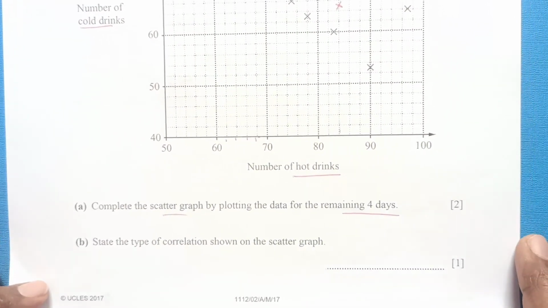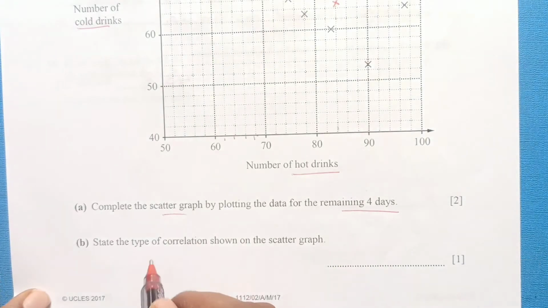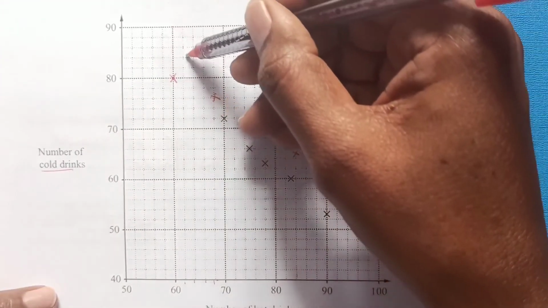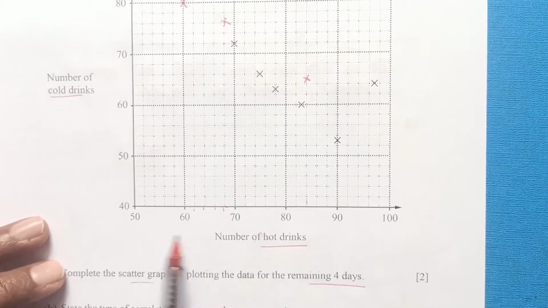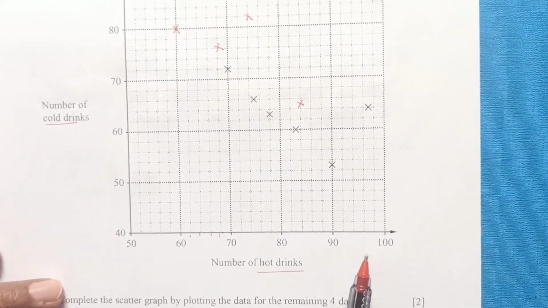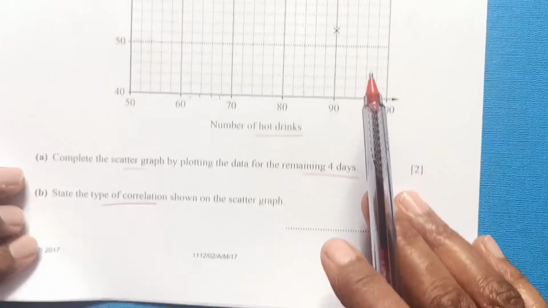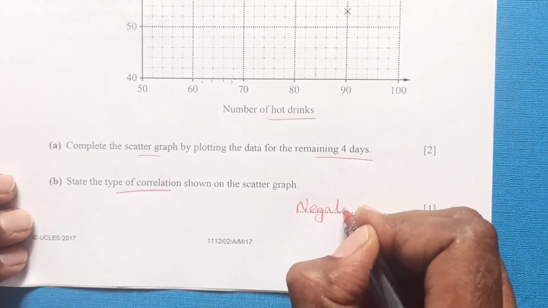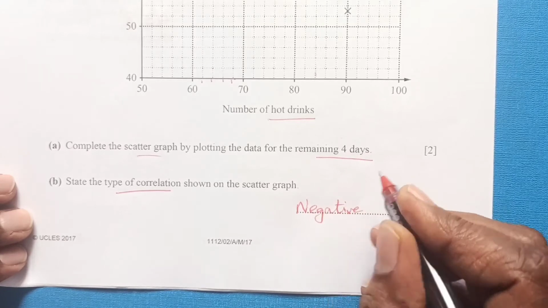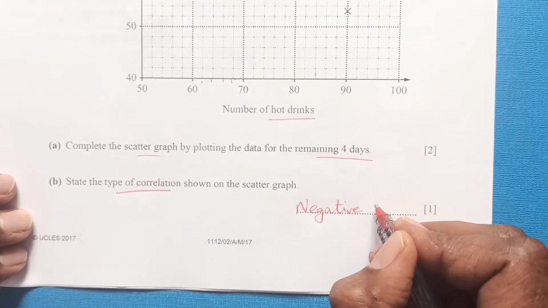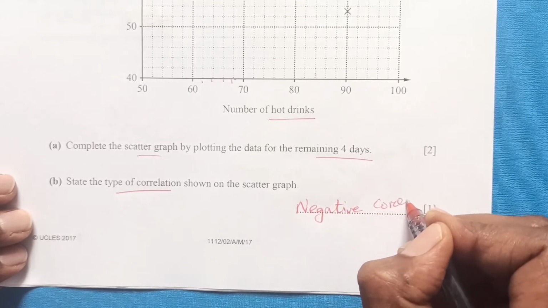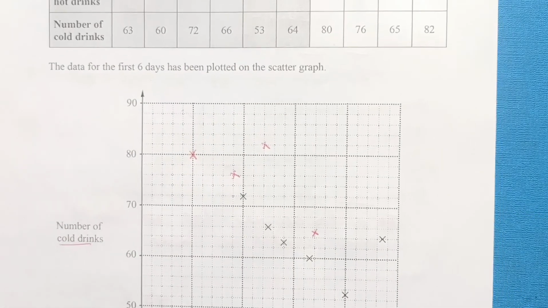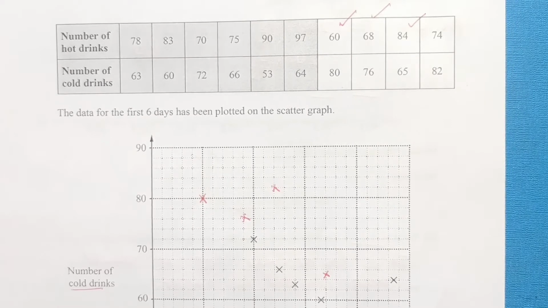Now part B is state the type of correlation. So you can see all the points are going down. If we move this side, if we increase this data here, points are coming down. So it is a negative correlation. Negative correlation. Right? Okay, let's move to next question.